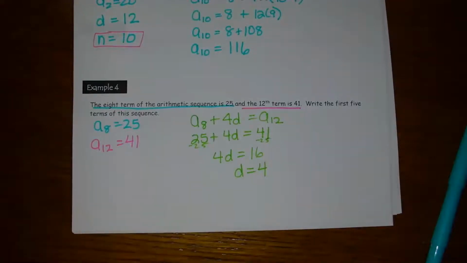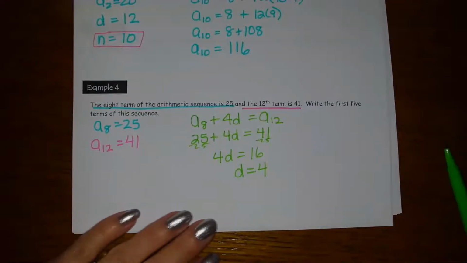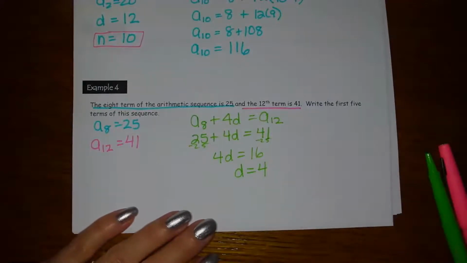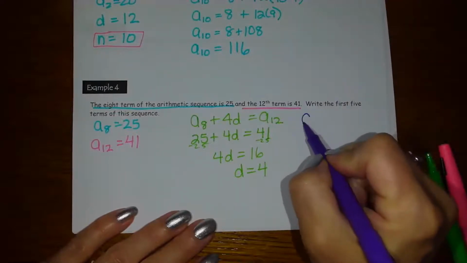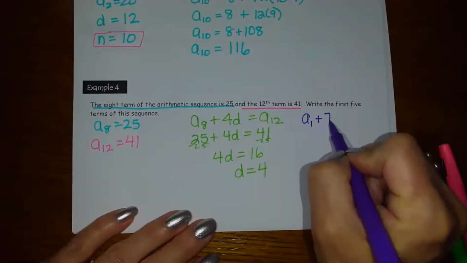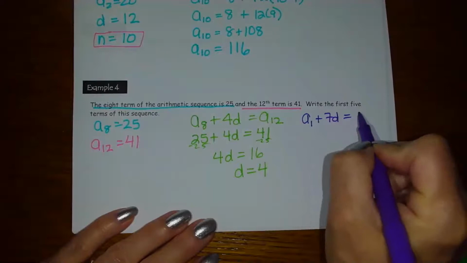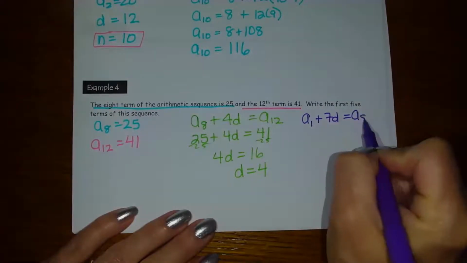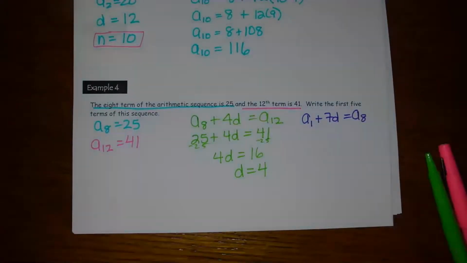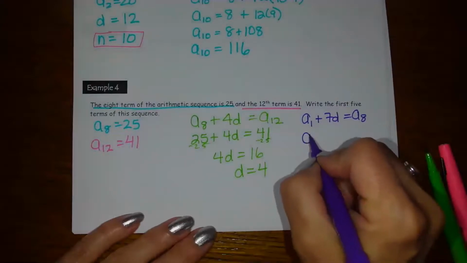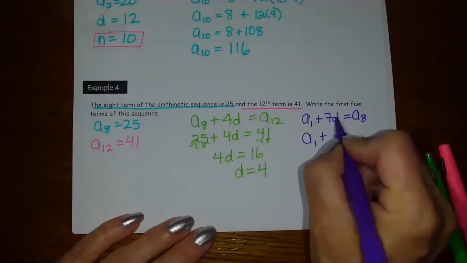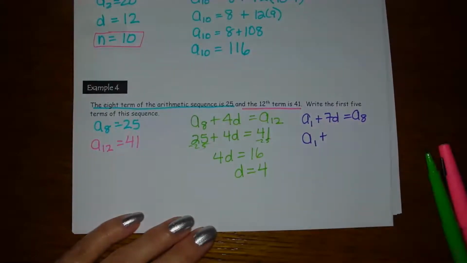So if you knew A8, could you find A1 easily? Could I say that A1 plus 7 differences would give me A8? Is that true? Is 1 plus 7 8? Okay. I don't know what A1 is, but I certainly know what 7 times 4 is, right?